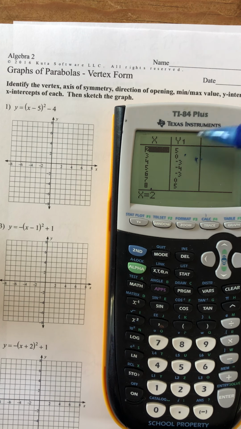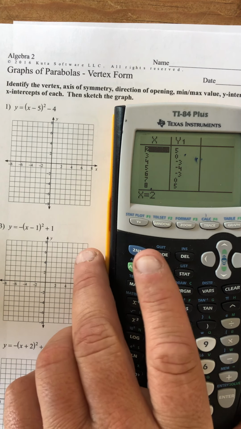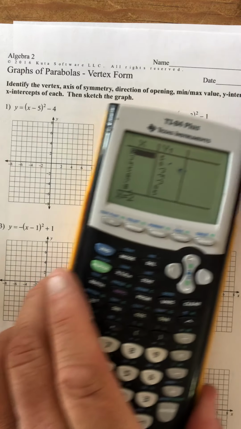Now, if we look at these numbers, and you can manipulate by going up or down. The 5s match up with each other. The 0s match up with each other. The negative 3s match up with each other. And the negative 4 is by itself. This is what makes that U shape in the parabola. So all I'm going to do right now is just graph these points.